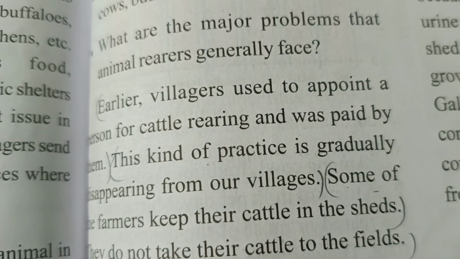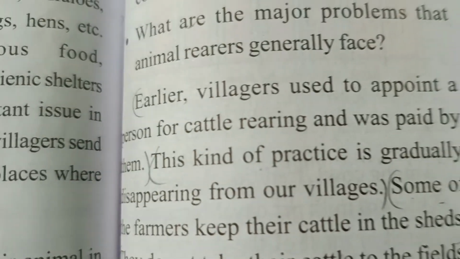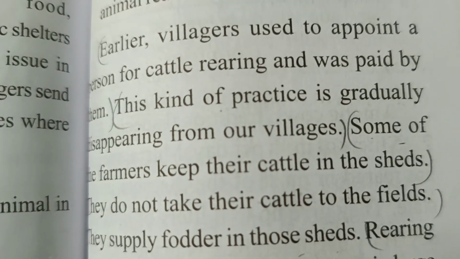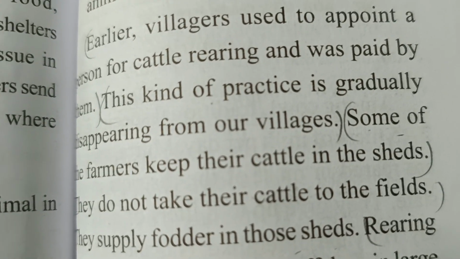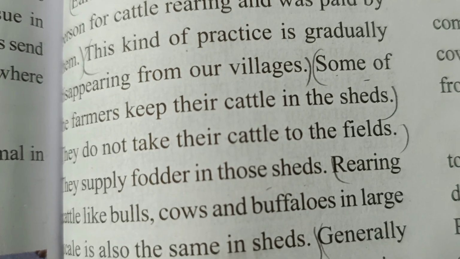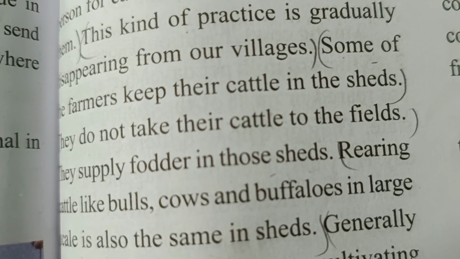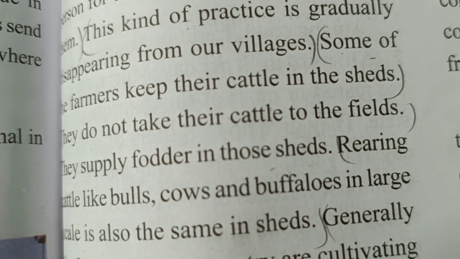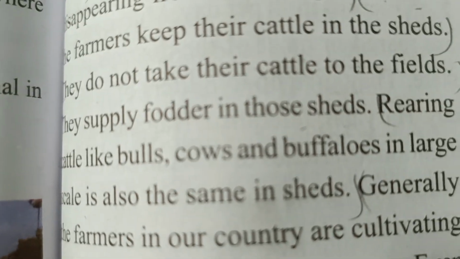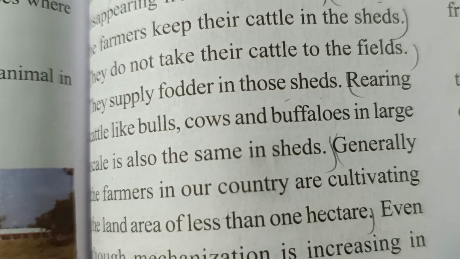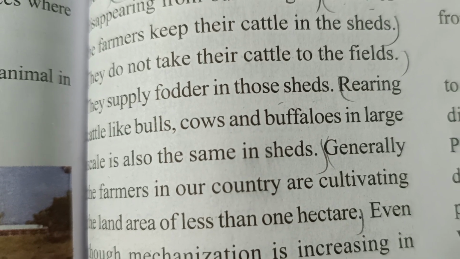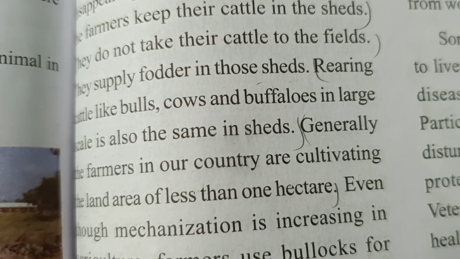Earlier, villages used to appoint a person for cattle rearing and pay him. This kind of practice is gradually disappearing from our villages. Some of the farmers keep their cattle in sheds. They do not take their cattle to the fields. They supply fodder in those sheds. Rearing cattle like bulls, cows, and buffaloes on a large scale is also done in sheds.